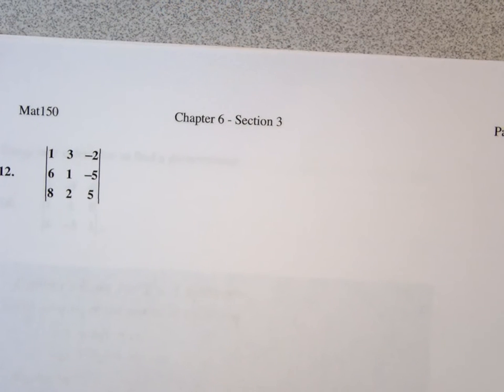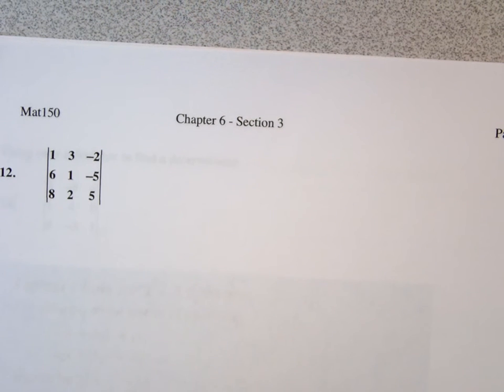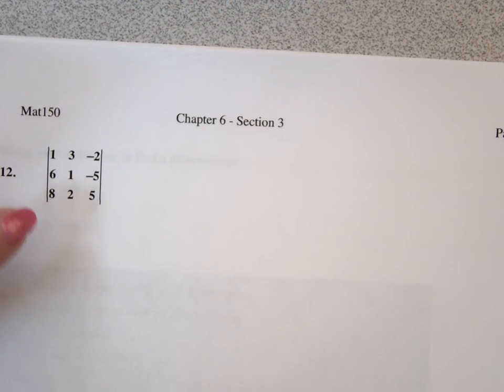We're going to expand this using minors. That's going to be a test question. So I look at it and say, what would make me the happiest? Maybe the middle column, 3, 1, 2. Those are nice numbers. I could use the first column. There's an 8 there.